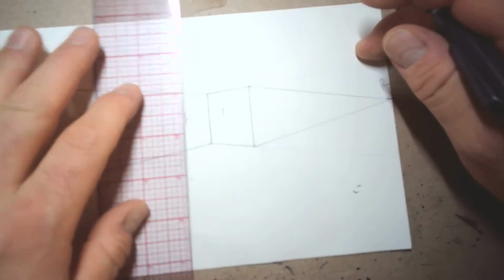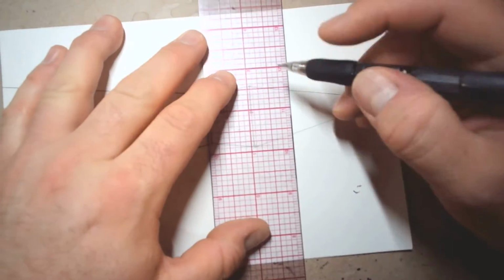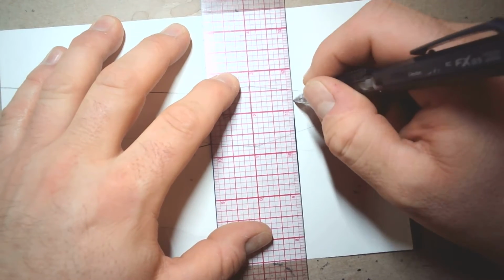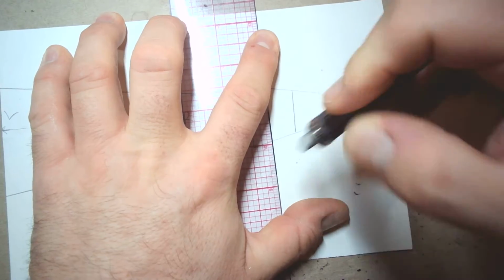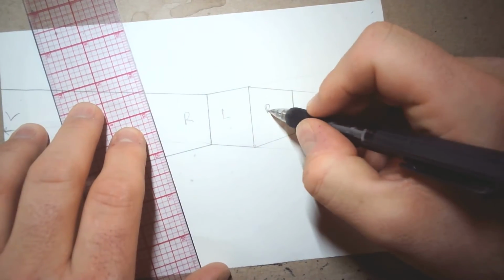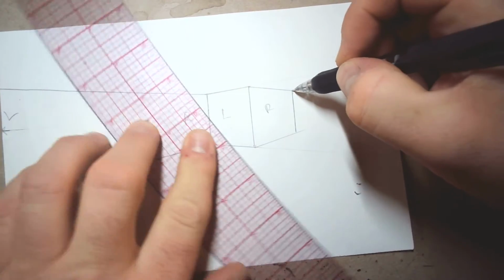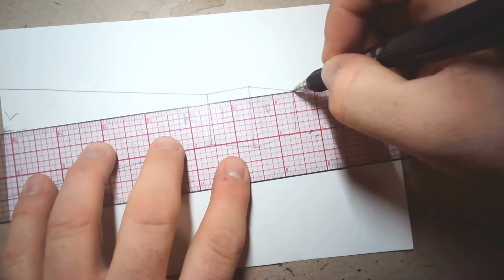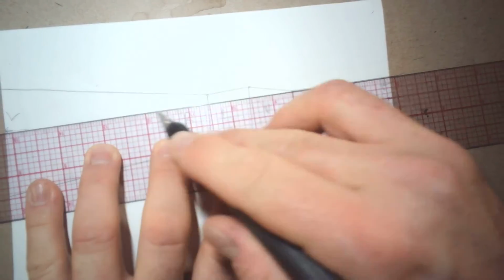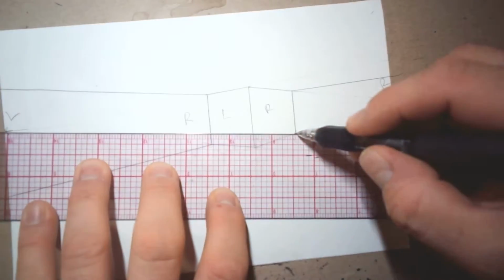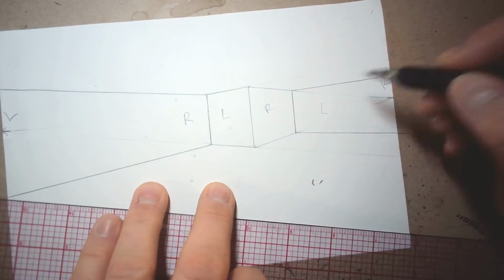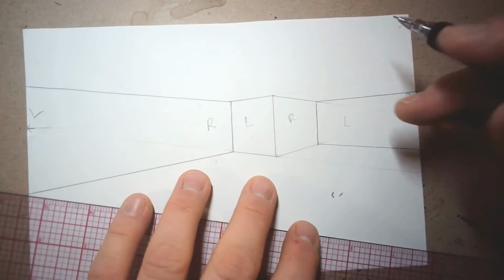And then to switch it again, we just put another corner, stop going to the right, and go back and do left again. So you take your new corners, take your left vanishing point, and draw this wall.